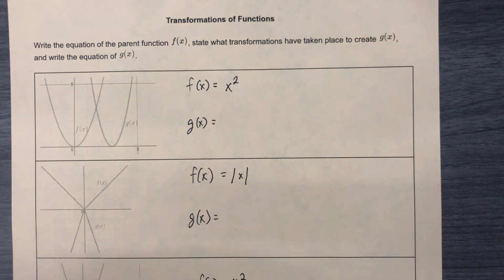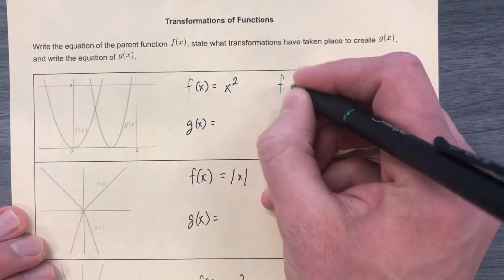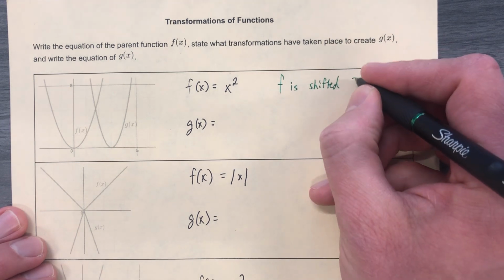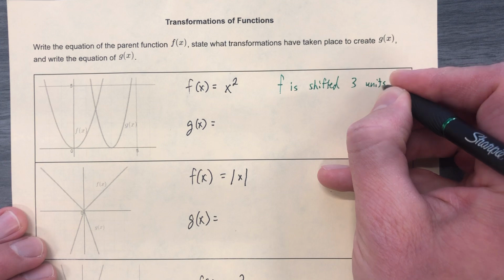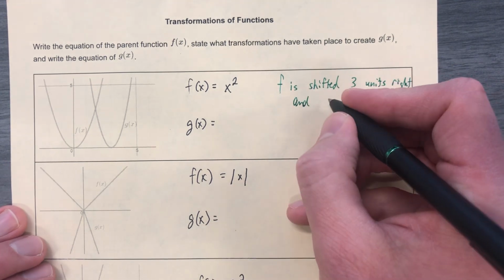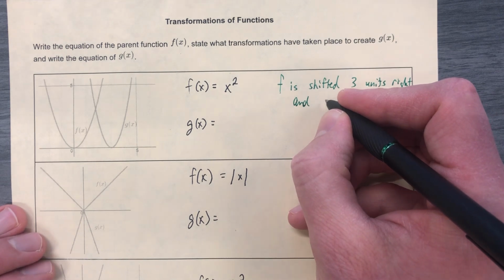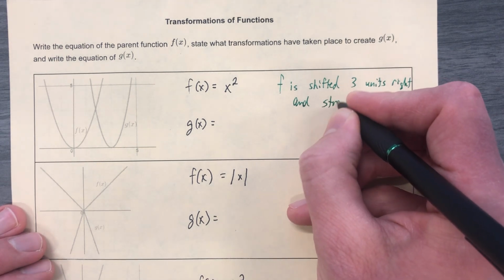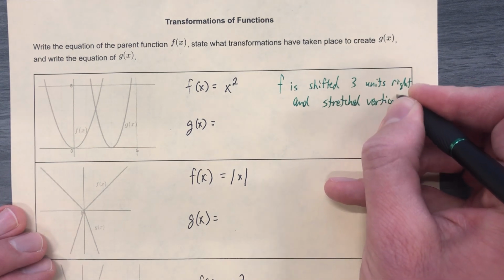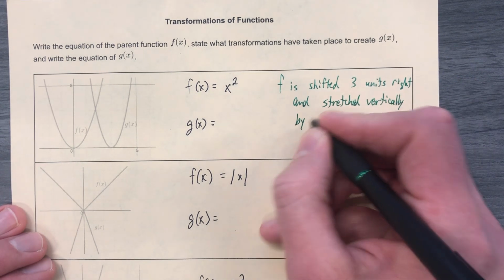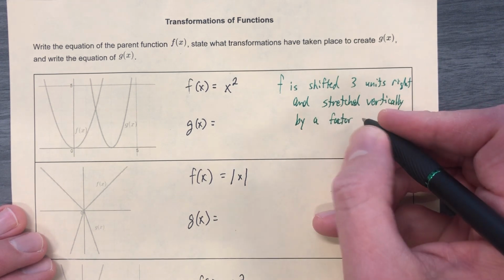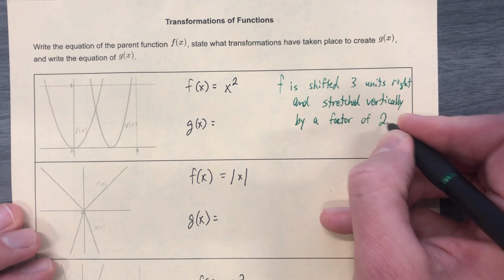So here goes. Let's write it in green. F is shifted 3 units right, and what else? And stretched, vertically stretched. Stretched vertically by a factor, I could say scale factor, of 2. So that's what I did.